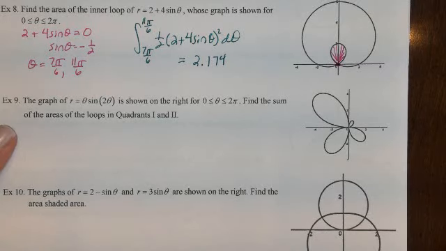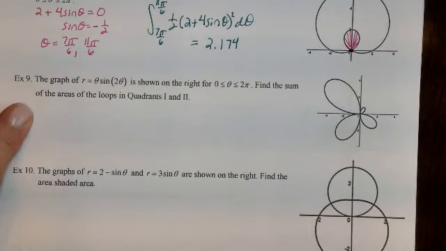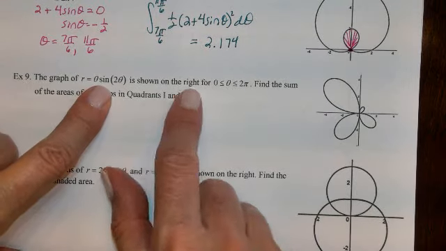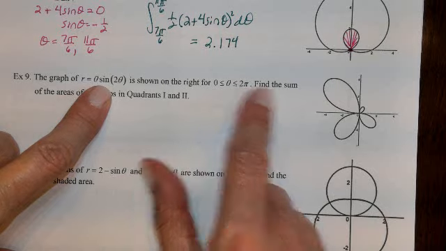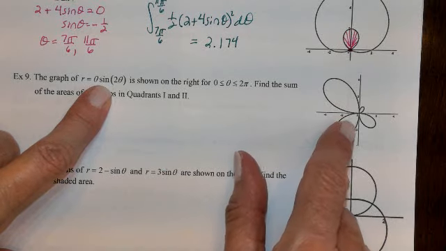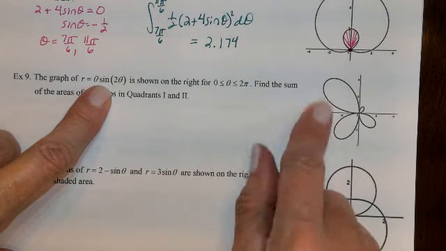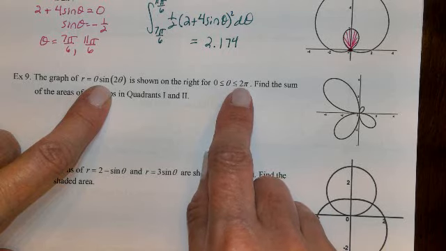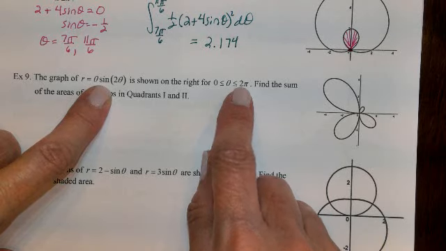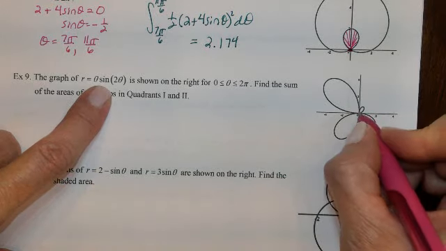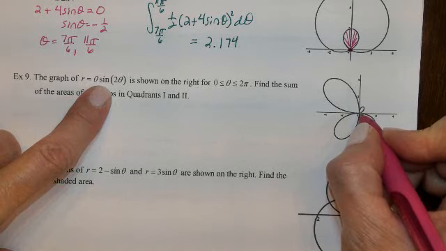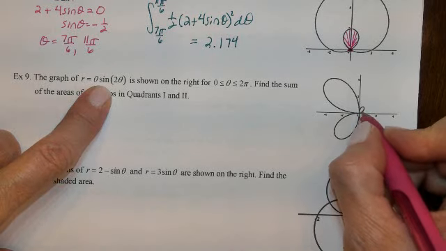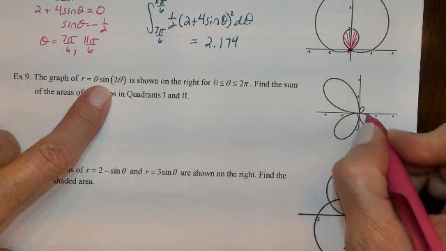Okay, one more and then we're going to stop for the day. The graph of this is shown on the right for 0 to 2 pi. I love that graph. Doesn't it make you want to go and see what else happens beyond 2 pi? Go for it. I want you to go for it. I will tell you that the first loop that is formed is right here. And then the second loop is this one.